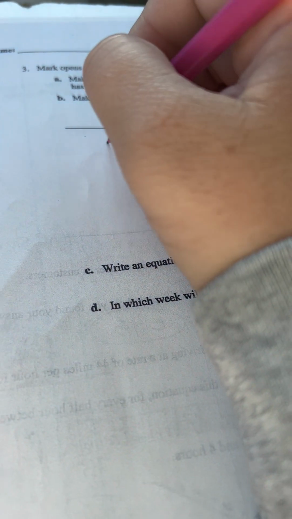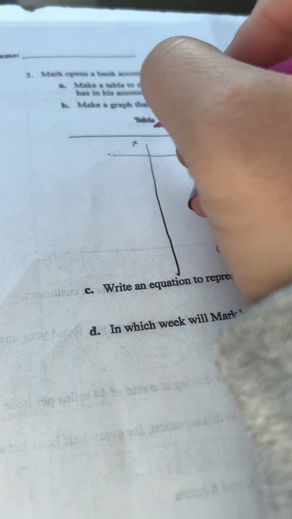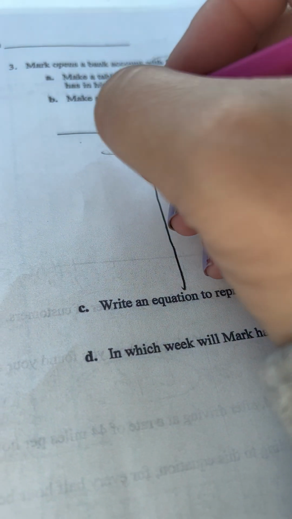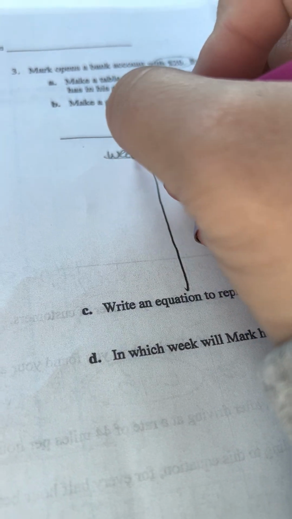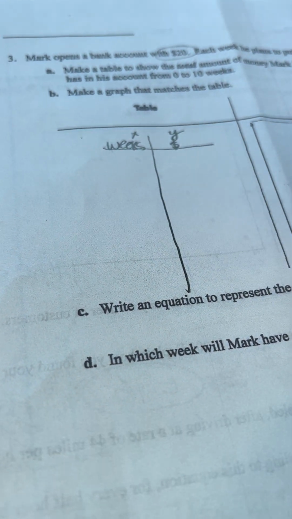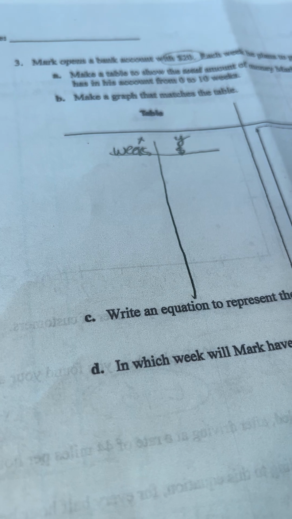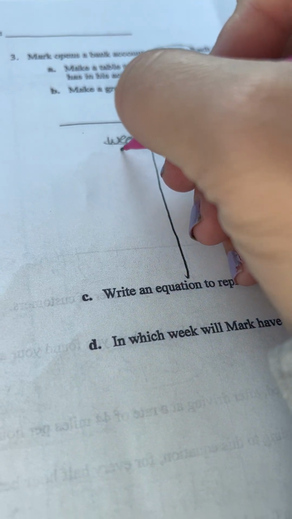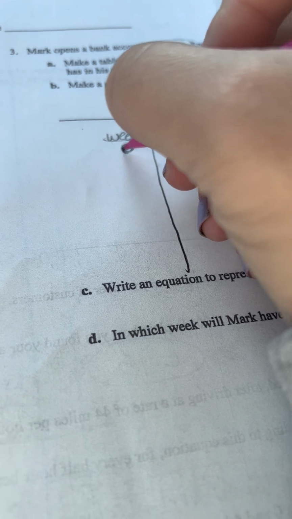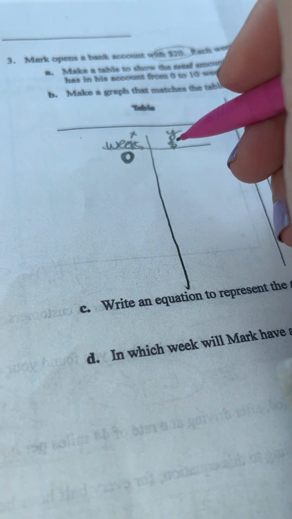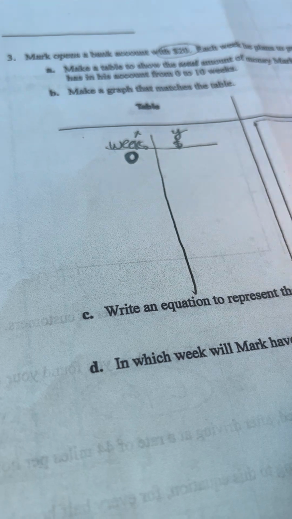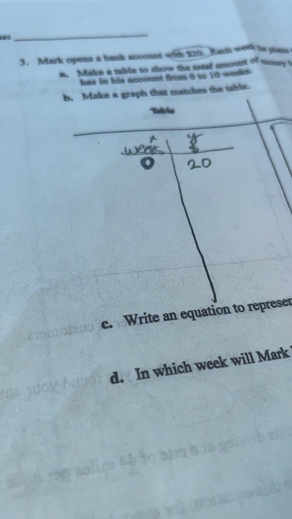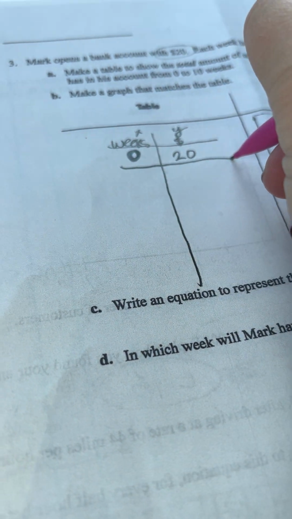So we're going to start here. And we're going to say X and Y. And we're going to say weeks and money, right? Weeks and dollars, or money in account, whichever word you want to use. So we know that at 0 weeks, when he hadn't even opened his account yet, he had $20. That's our given information.